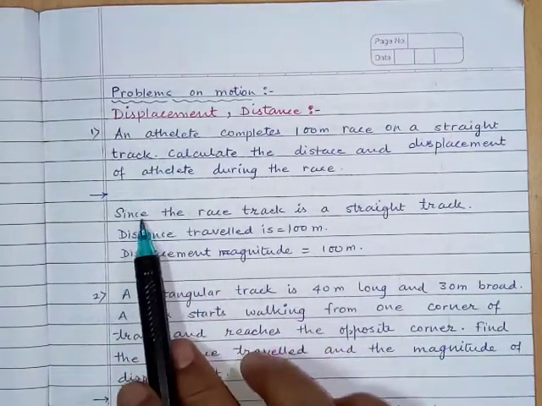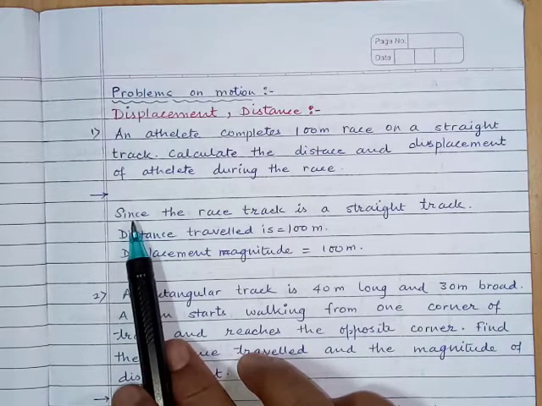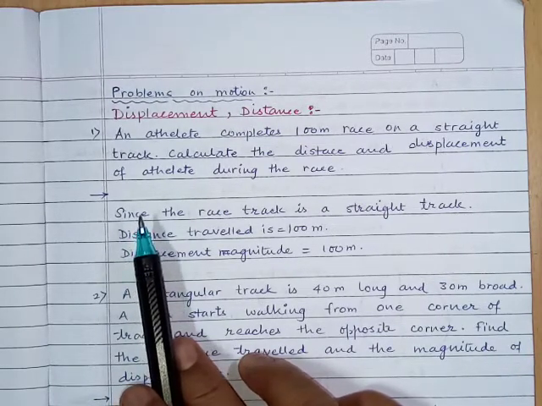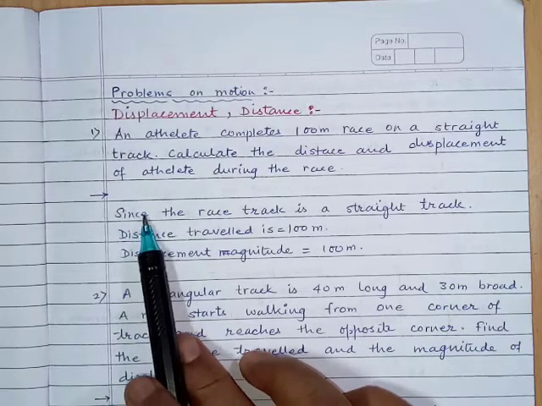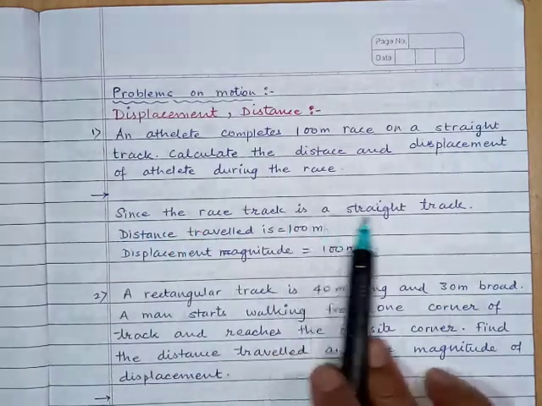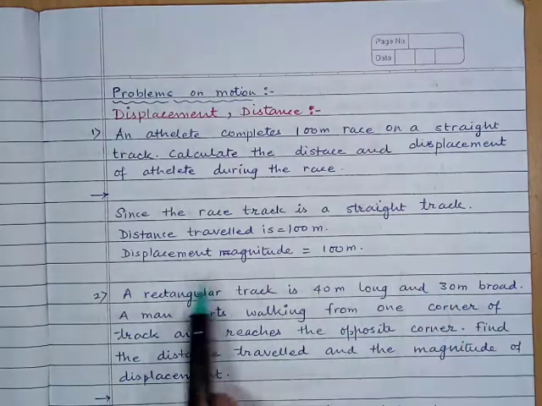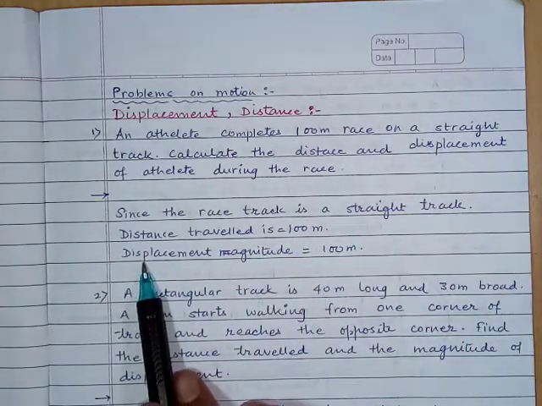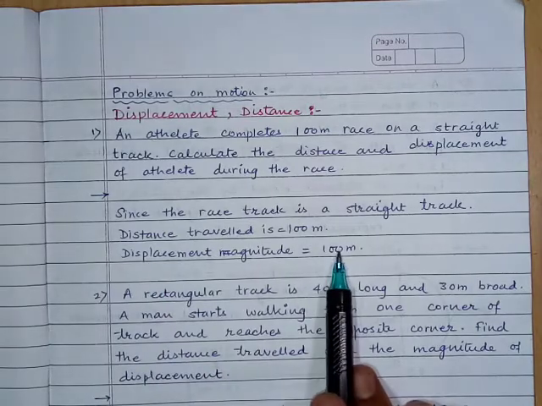We have seen the concepts of distance and displacement when an object is moving in a straight line, that means the object is performing its motion in a straight line. So here, since the race track is a straight track, the distance traveled will be 100 meter and the magnitude of the displacement will also be 100 meter.